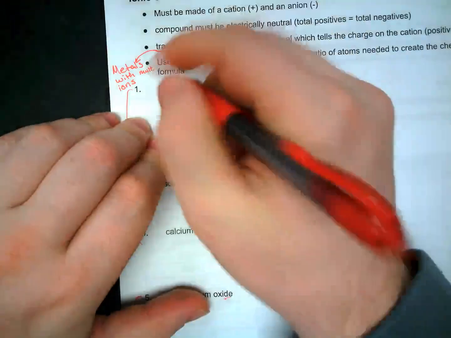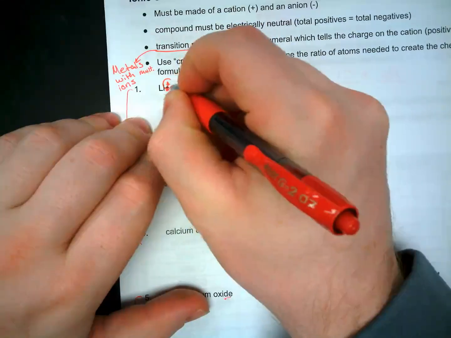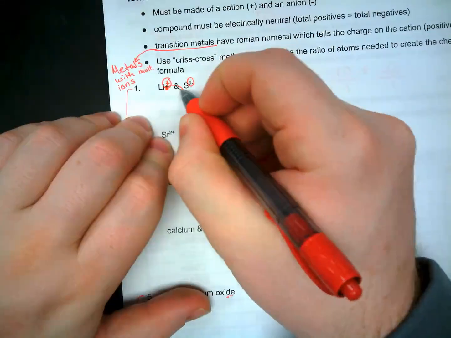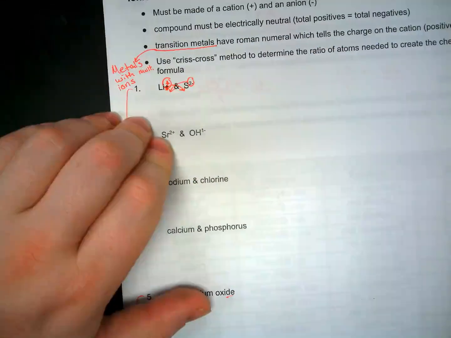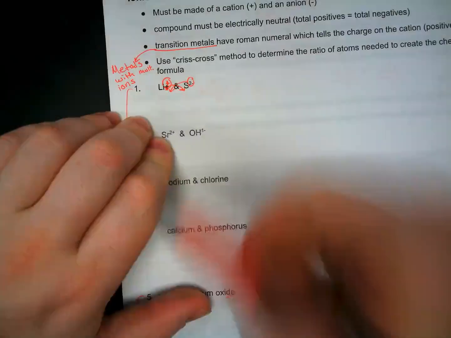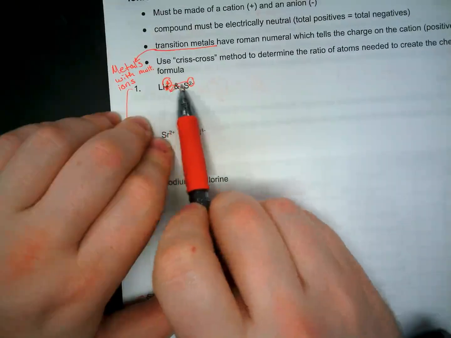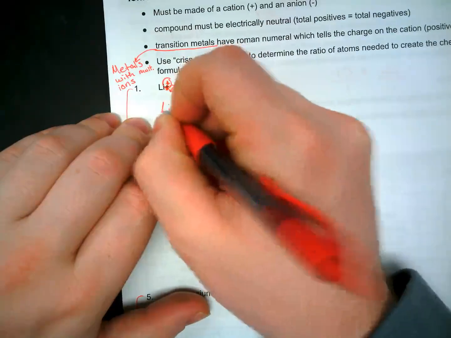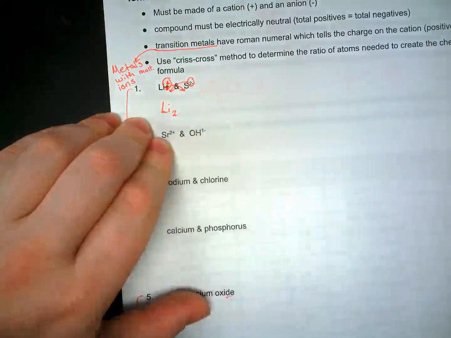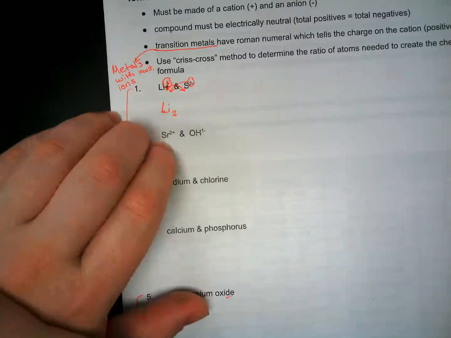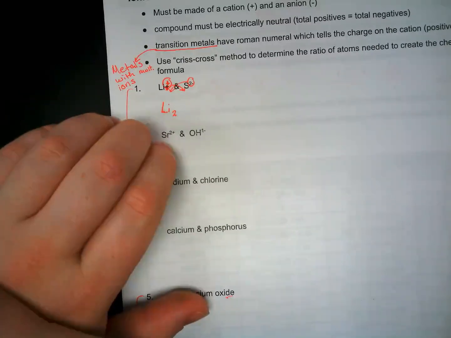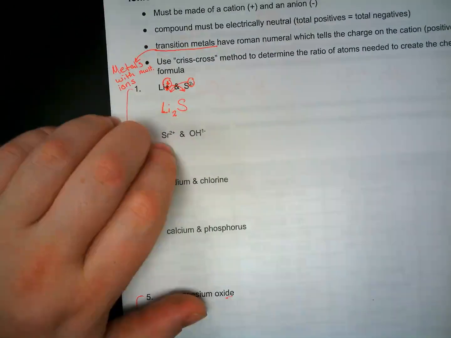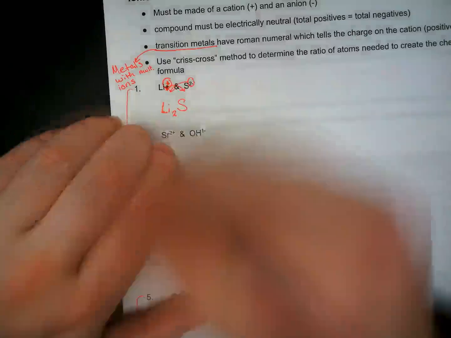How do we know that? We crisscross. We're going to circle their charges, and we're going to draw arrows crisscrossing each other like this, indicating that, okay, we just need 1 of sulfur, 2 lithium. And we rewrite it like this. We write subscript numbers to tell us how many atoms are in a particular compound. And then we have it.